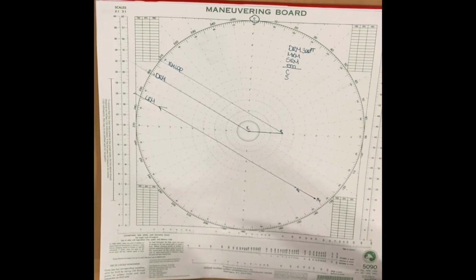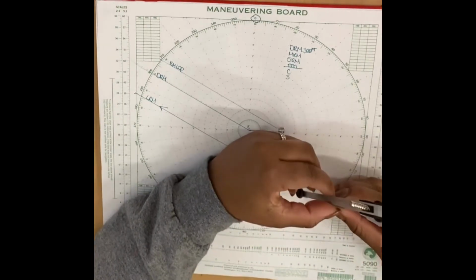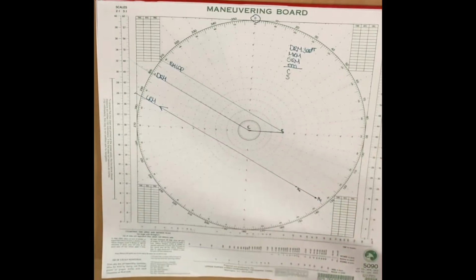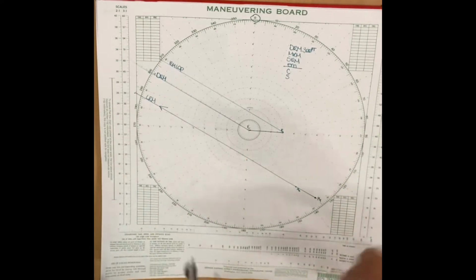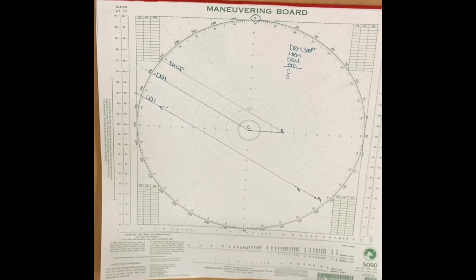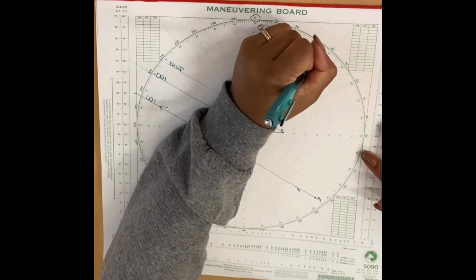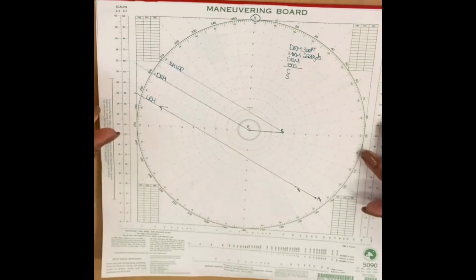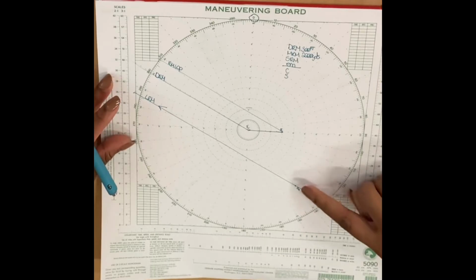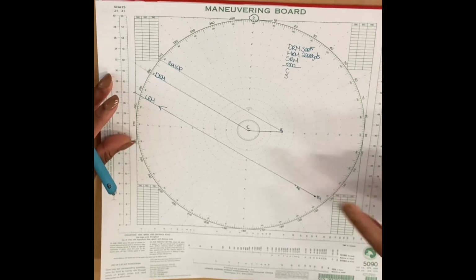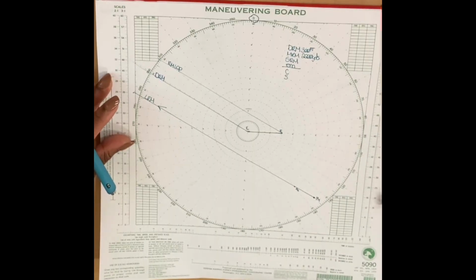So I'm going to be measuring the distance between M1 and M2. I'm going to use my dividers for that. I'm going to bring that over to the 1-to-1 scale. That's going to give me a distance of 2,200 yards. So what that means is, from that initial sighting of that maneuvering ship to the second sighting of that maneuvering ship, that contact moved a total of 2,200 yards in a time of 6 minutes.